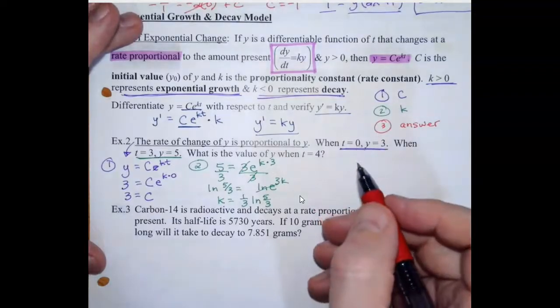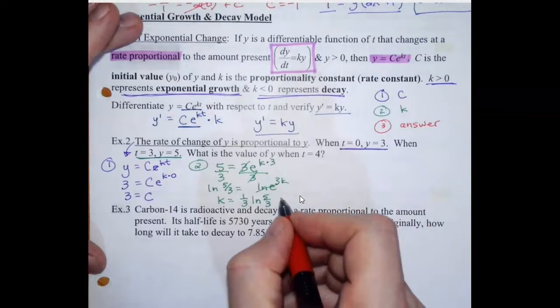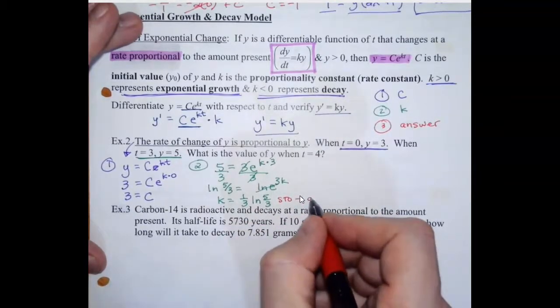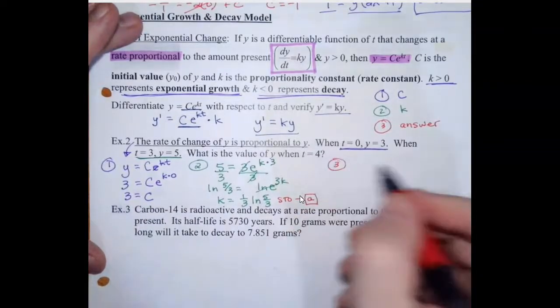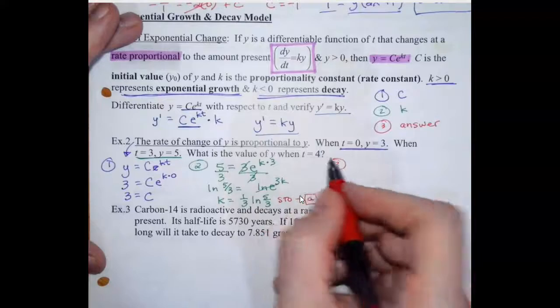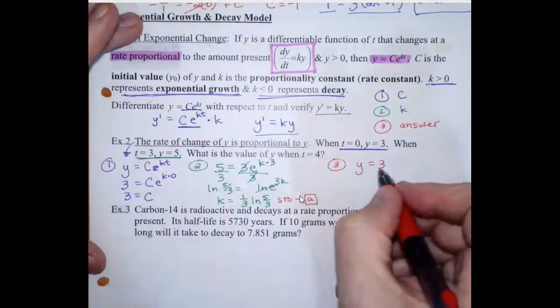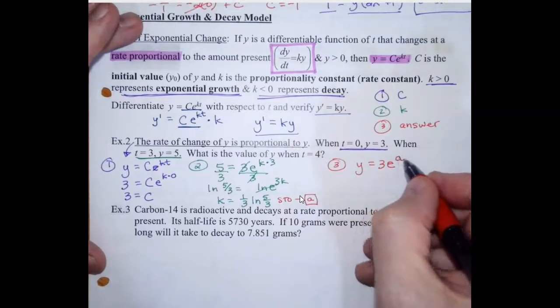And now, what we want to do with that, though, is we want to store that. So we would have that on our calculator. We would want to store that into a, because when we come back to do our answer here now, it says, what's the value of y when t equals 4? So y equals, we already found that c was 3, e, and we found out that, I'm going to write it as a.